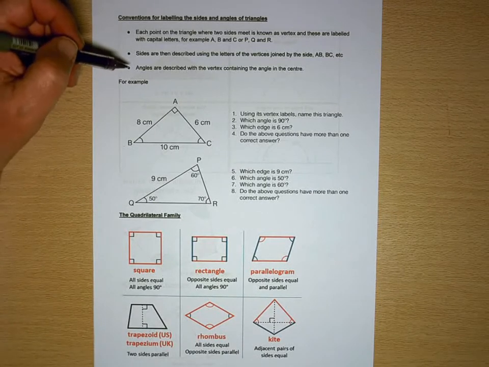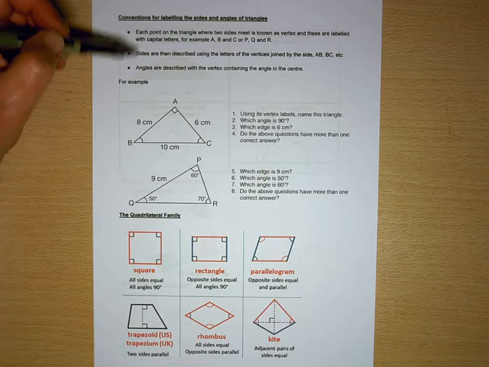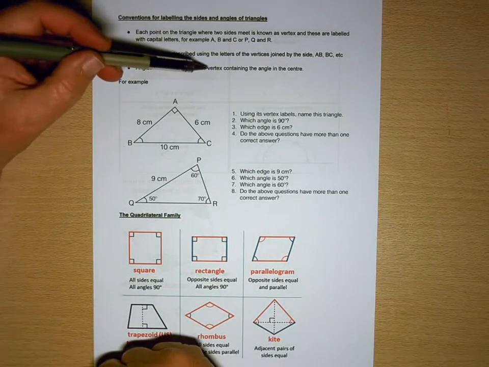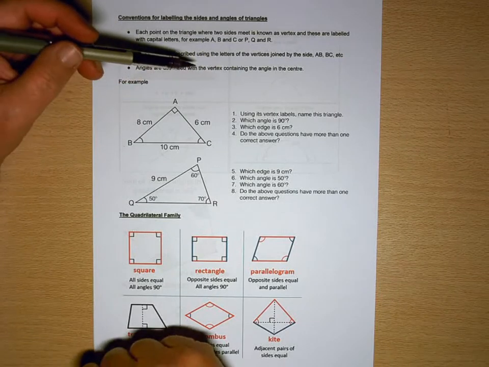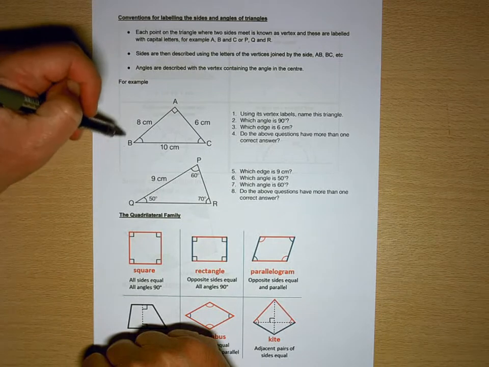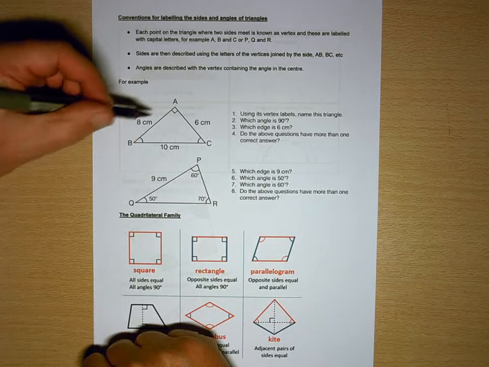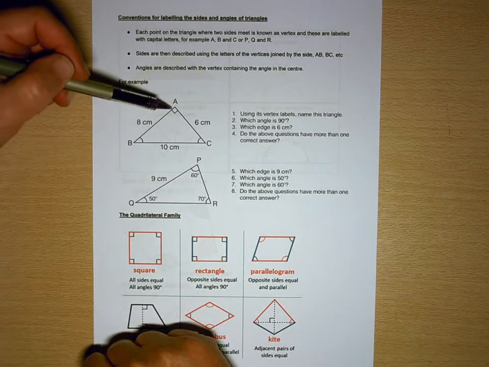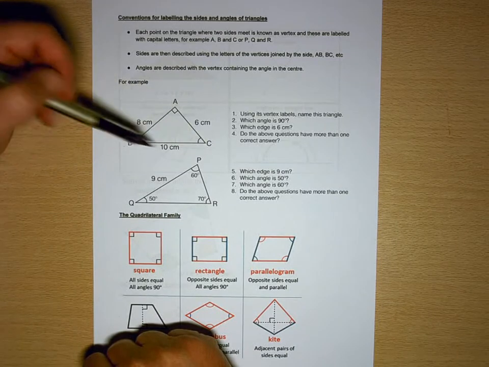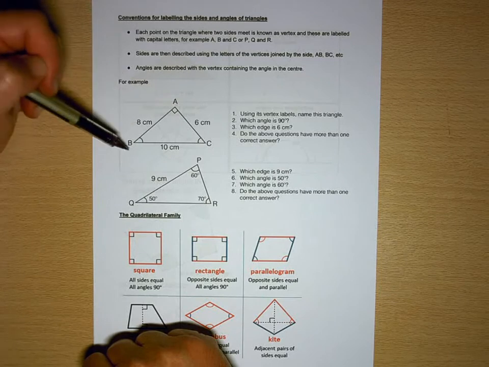When we're describing an angle, the angle is described with the vertex containing the angle in the center. So if I wanted to describe this angle here, I would be describing the angle which joins A, B to C. So that angle would be angle ABC.